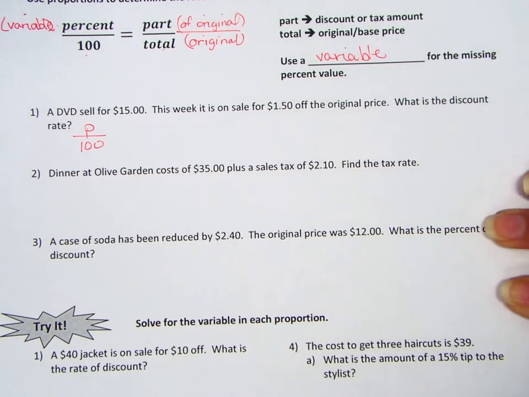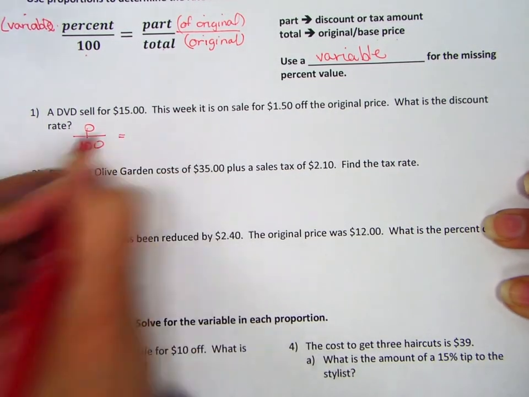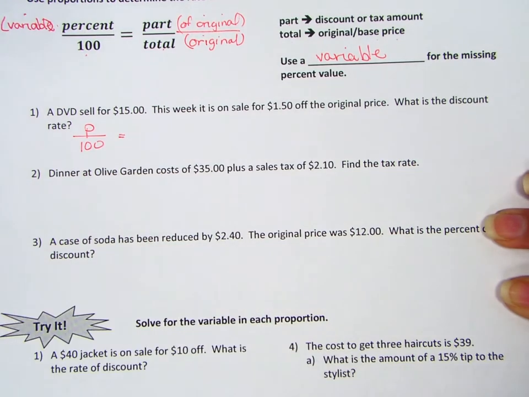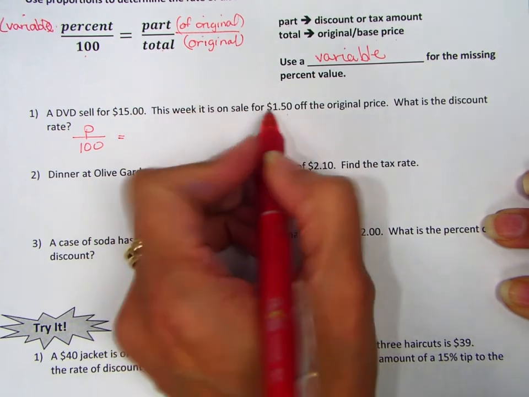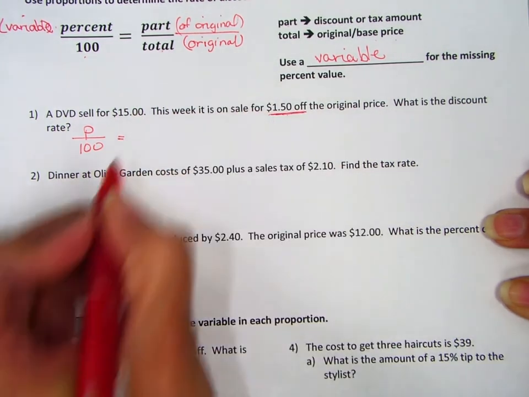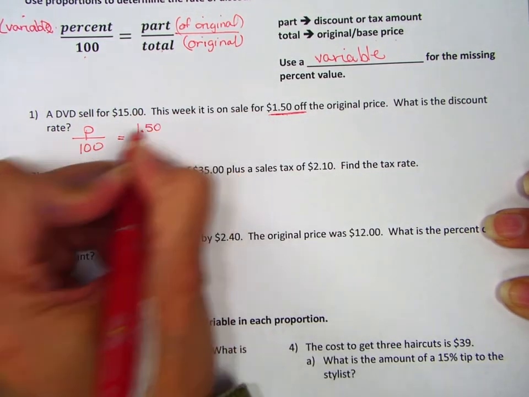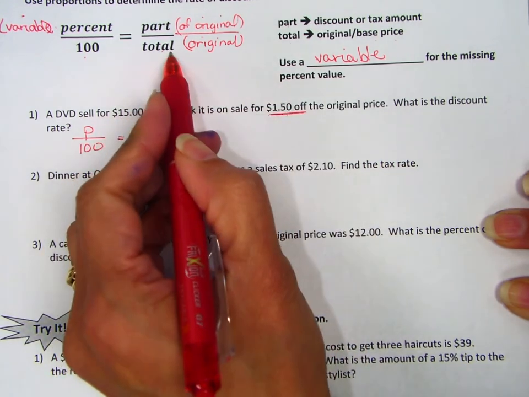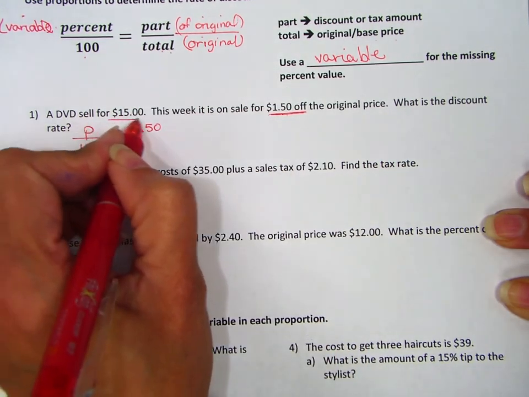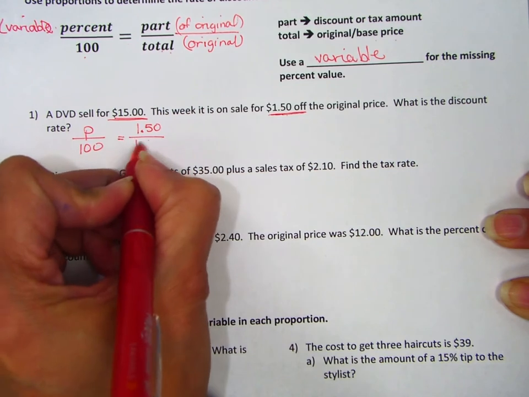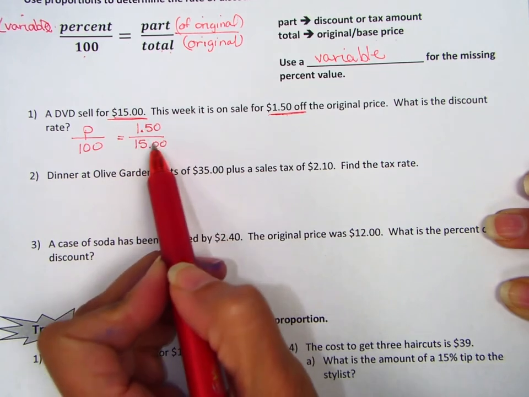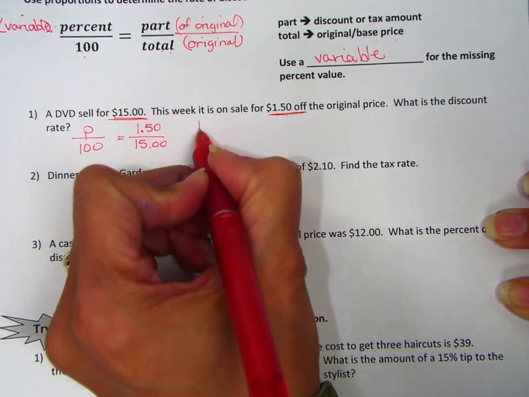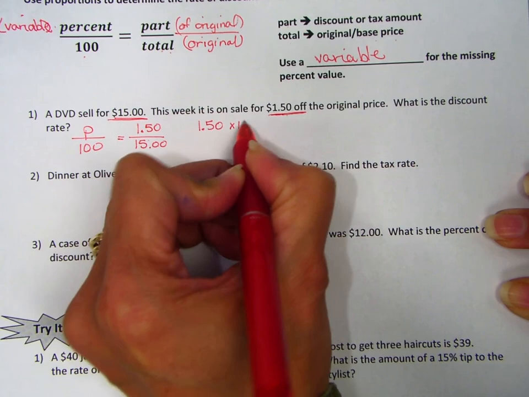Percent means out of 100, so that's the ratio. And we want the original price and that part. So the part is, this is the amount off right here. That's my part. So we have $1.50. And my whole, my total, is the original amount. It sells for $15. So we know that when we do proportions, we are going to cross multiply and divide. So I'm going to take $1.50, multiply that by 100.